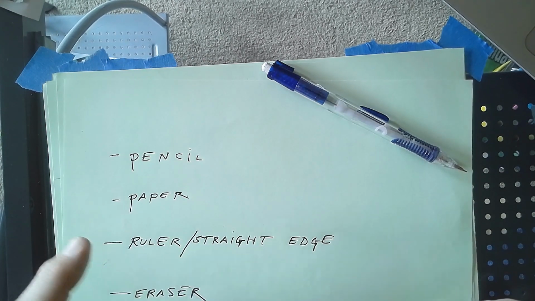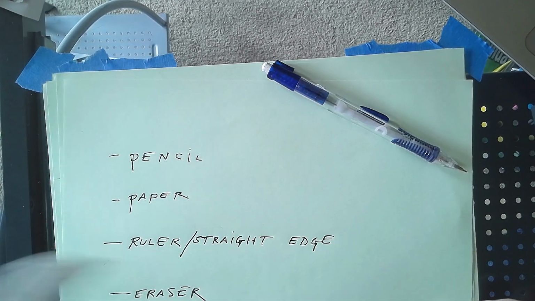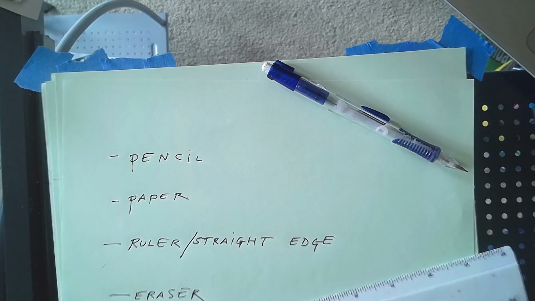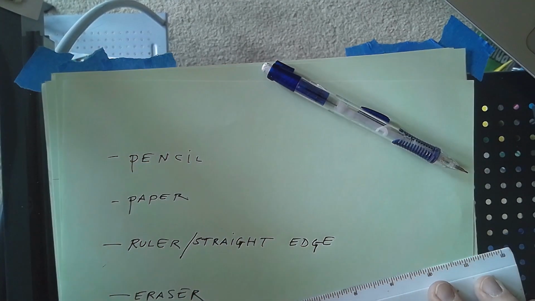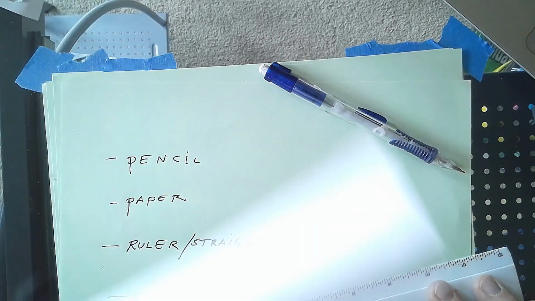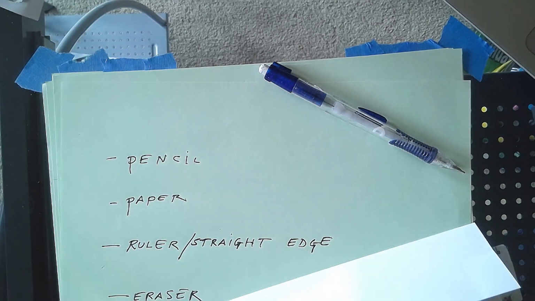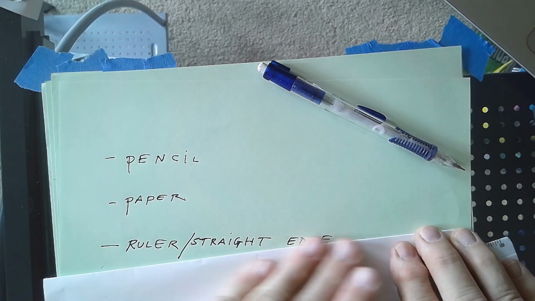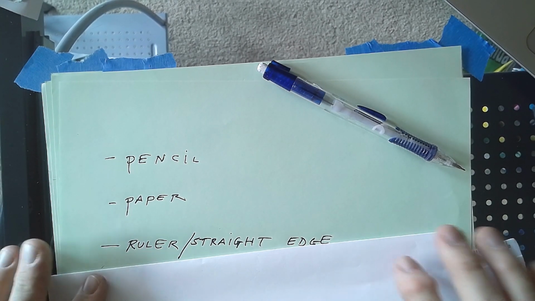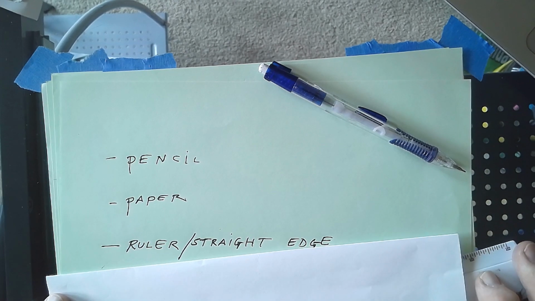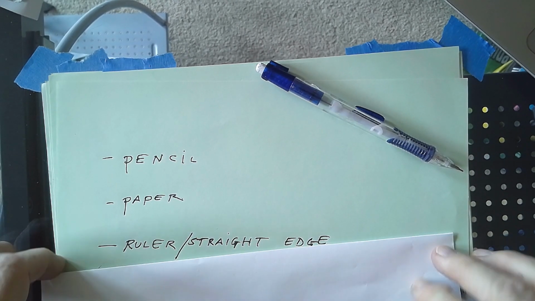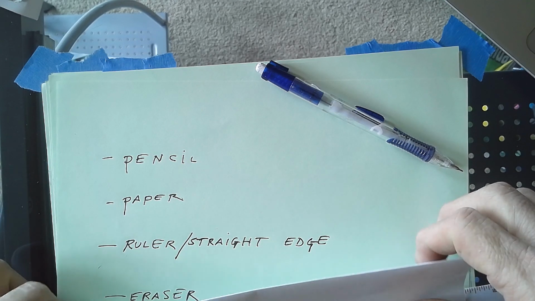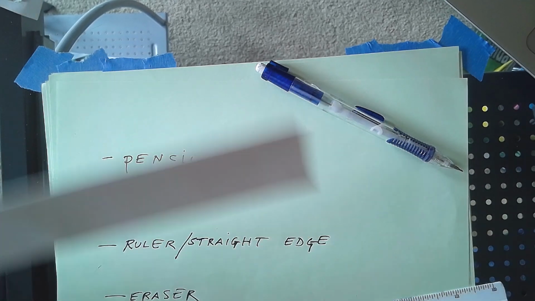Pencil, paper, ruler, straight edge. Here's a ruler example. The straight edge is like if you don't have a ruler and you just got to kind of make one up, and that's just something like this, folding over a piece of paper a couple of times and giving yourself an edge. I use one like that a lot because it's a lot more portable and can fold and bend better than a regular ruler. So no problem with that.